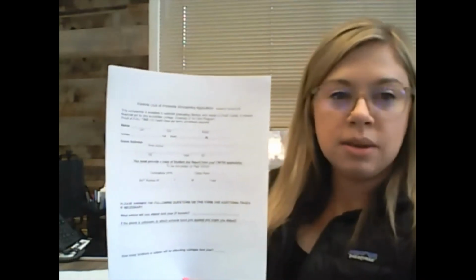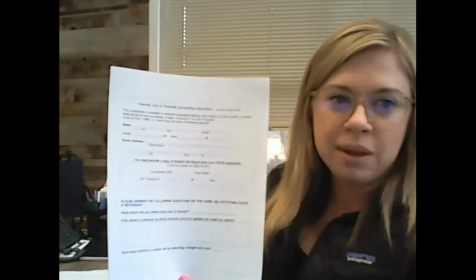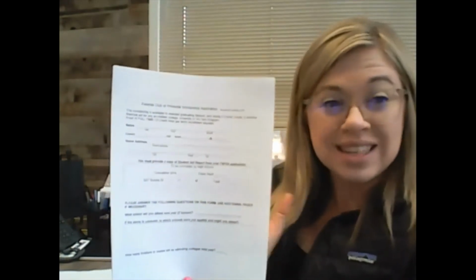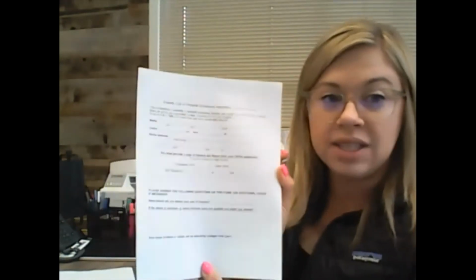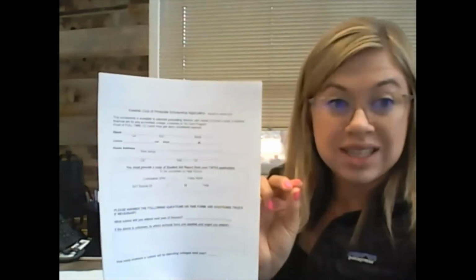It's easier to read. Some people have handwriting that someone might not be able to read, and it might not be as clean looking. So that's why I wanted you guys to be able to fill this out. Okay. So you want to make sure that you're using the fillable document and not handwriting these, okay?